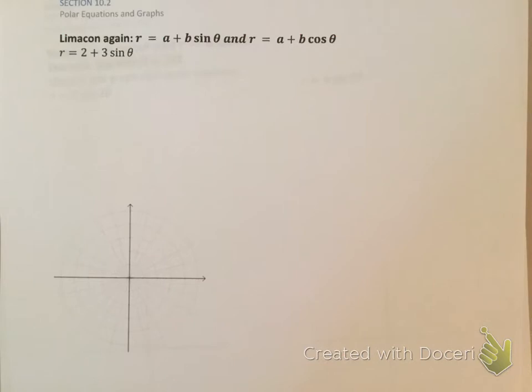Alright, so this one is on a piece of paper all by itself. And so this is the one with the inner loop. And so let's see then. Let's go through the information. And I'm trying to figure out where's the best place for me to do it. And I'm thinking maybe I'll do it over here.